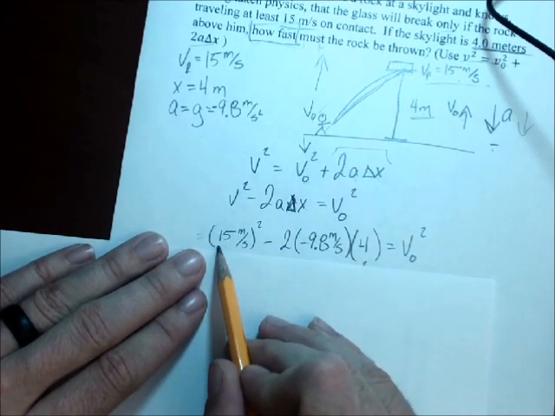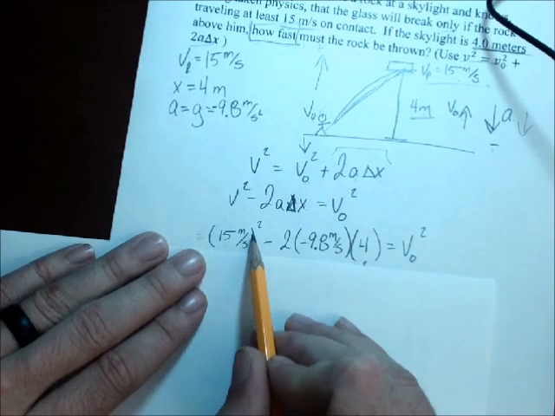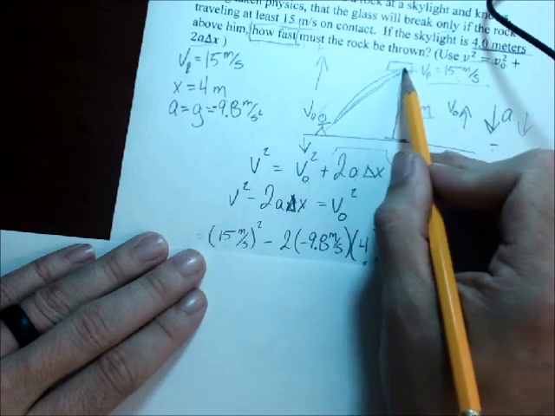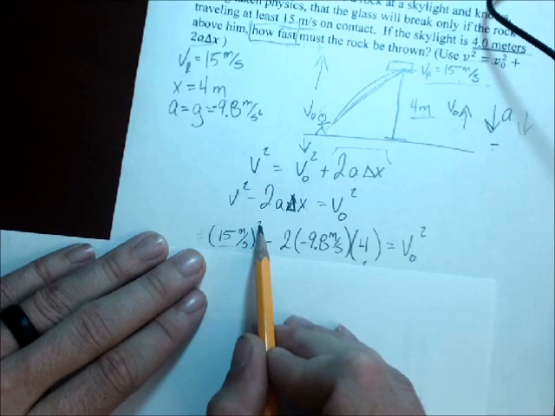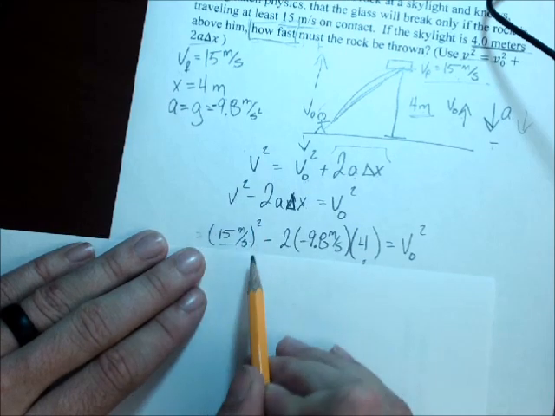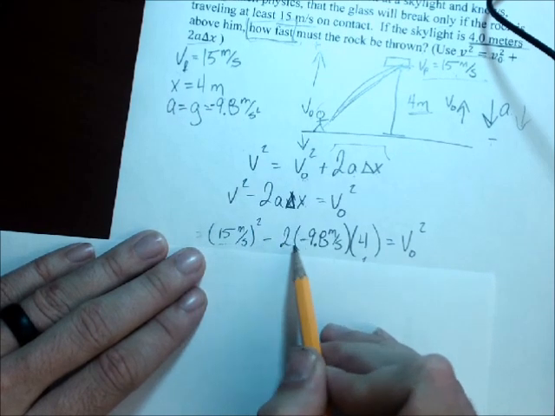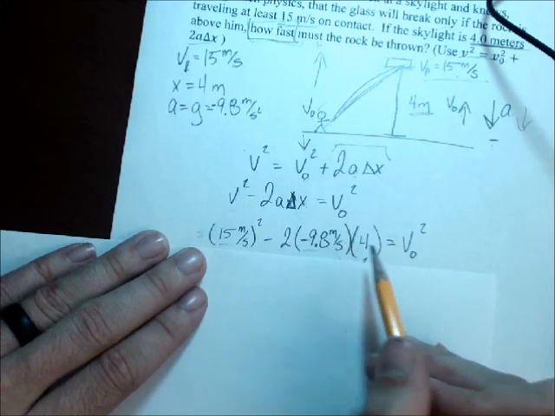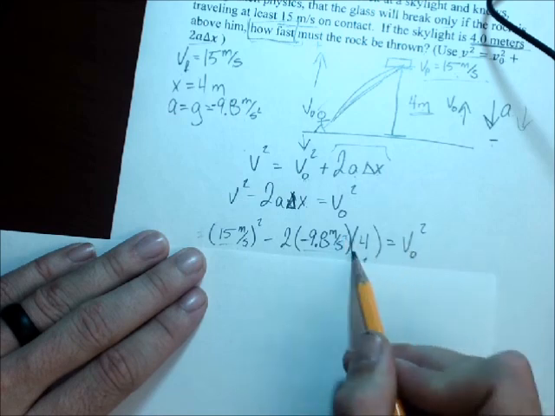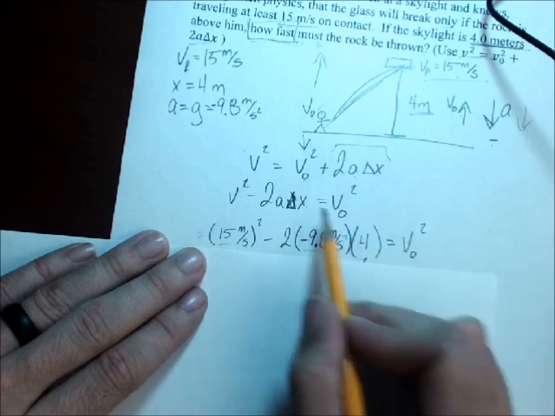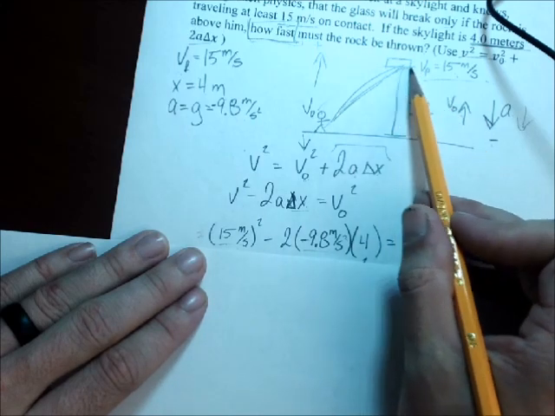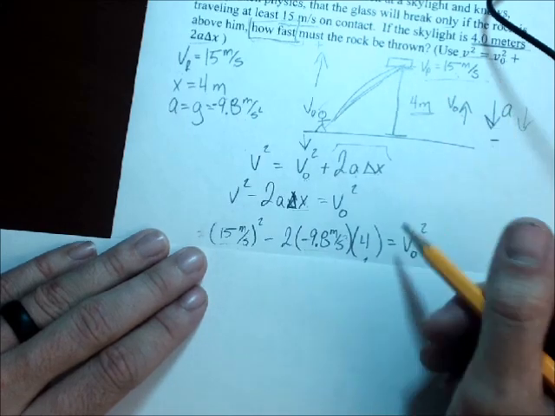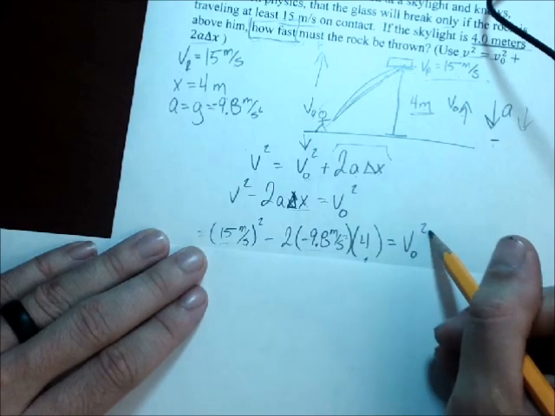Here, I plug in my final speed when we hit the window, 15 meters per second, all squared. Minus 2 times the acceleration due to gravity, that's negative 9.8 meters per second squared, times 4, 4 being the Δx, that is the change in height from when the person threw it till when it hits the window, is all equal to v naught squared.